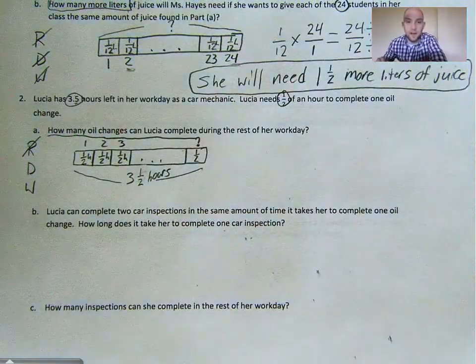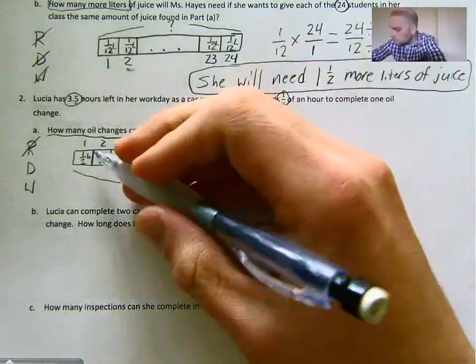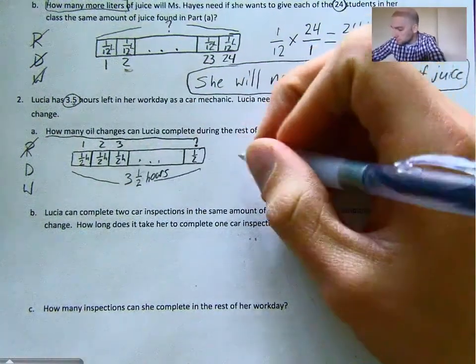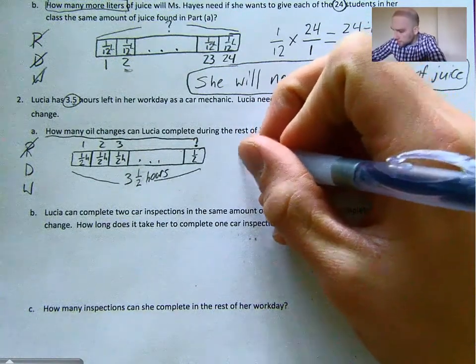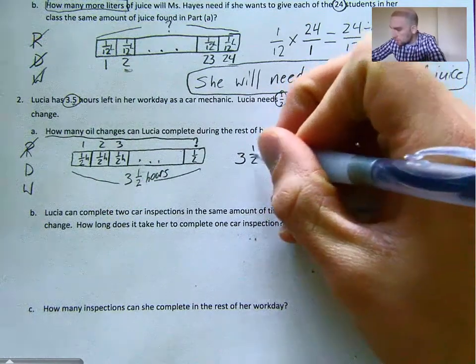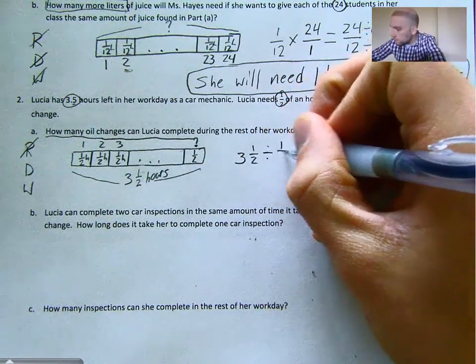So I'll need to divide 3.5 by a half hour, by 1/2. So I get 3.5 divided by 1/2.